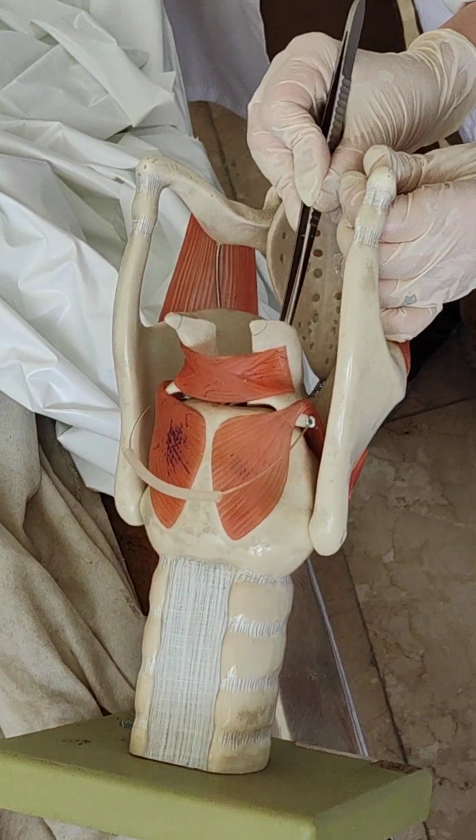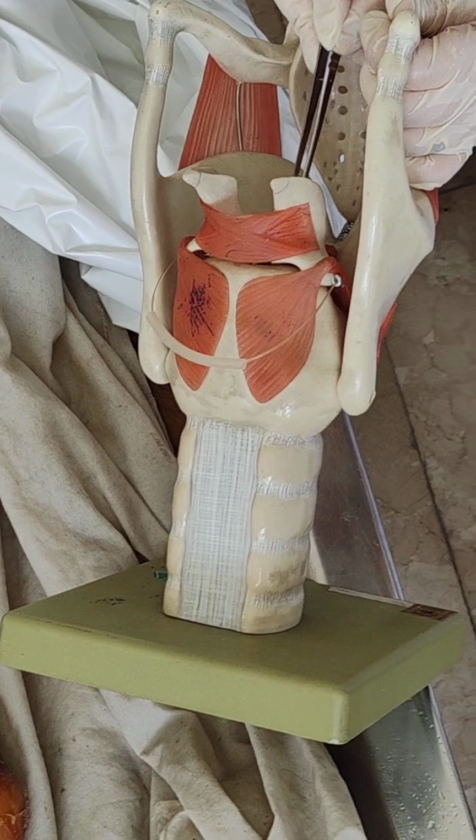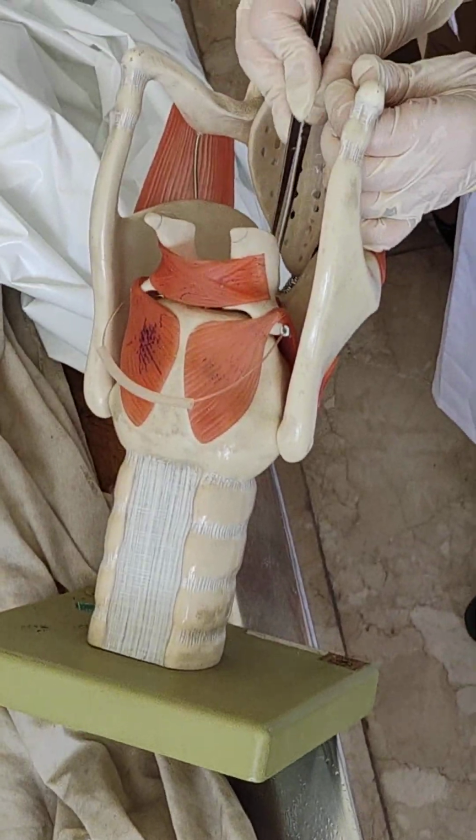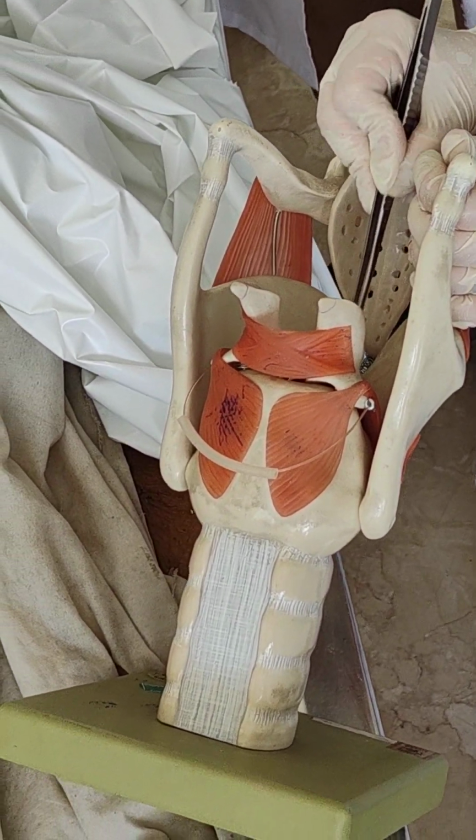And here, if you notice, this is the vocal cord, and here is the rima glottidis. The muscle lateral to the vocal cord we call the vocalis muscle. The vocalis muscle is lateral to the vocal cord.